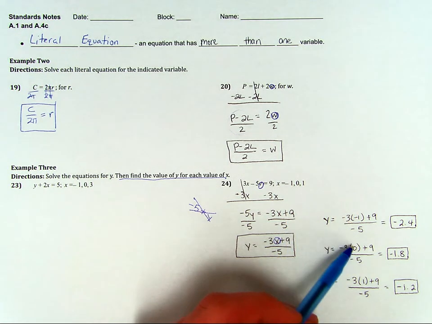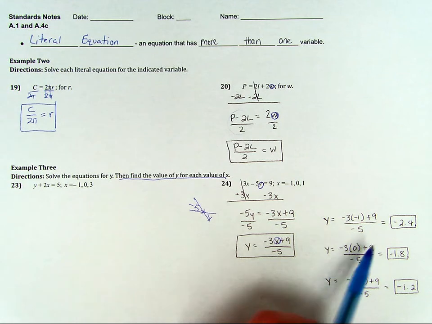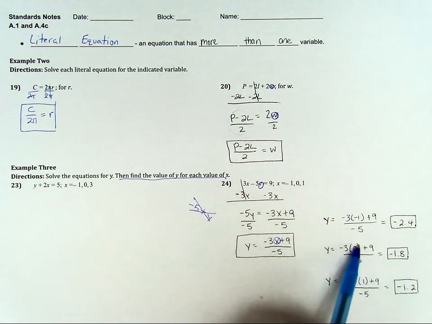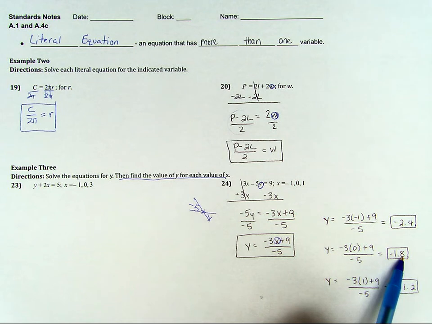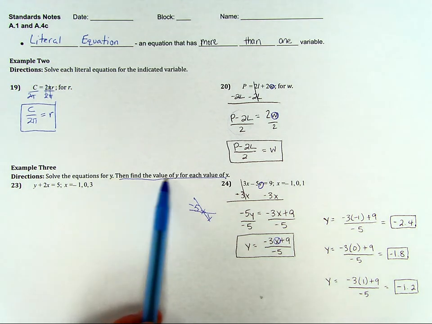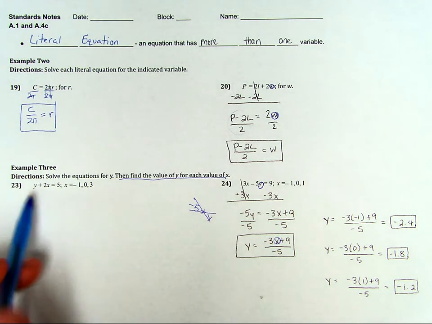And when I used my Desmos calculator, I got, when I plugged in negative 1, the answer was negative 2.4. When I plugged in 0, the answer was negative 1.8. And when I plugged in 1, the answer was negative 1.2. Okay? Why don't you go ahead and pause the video and then find the value of y for each value of x for number 23.